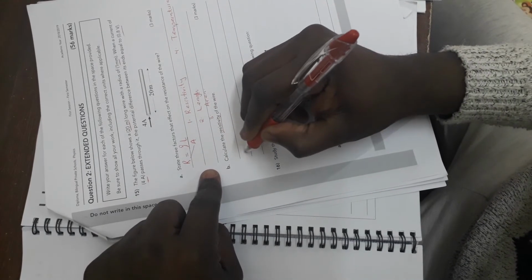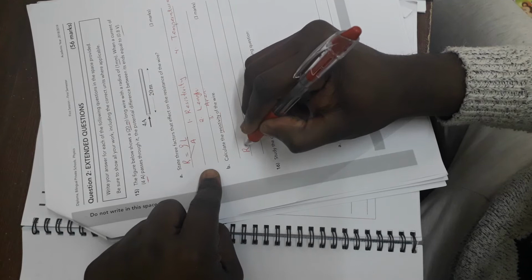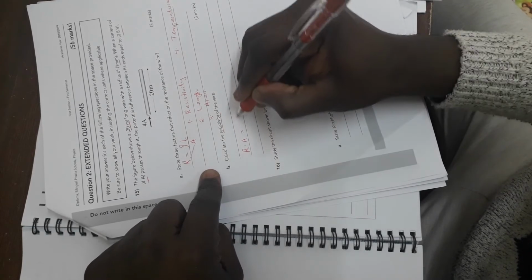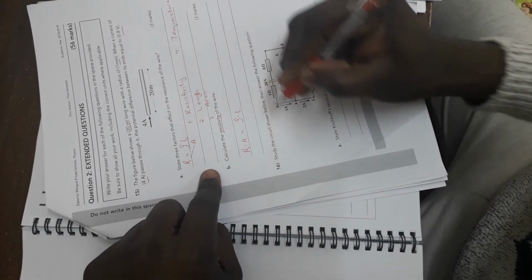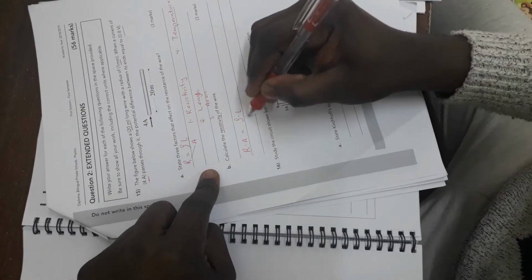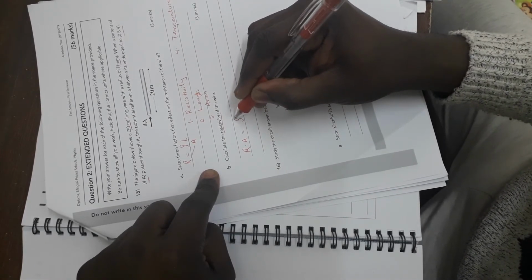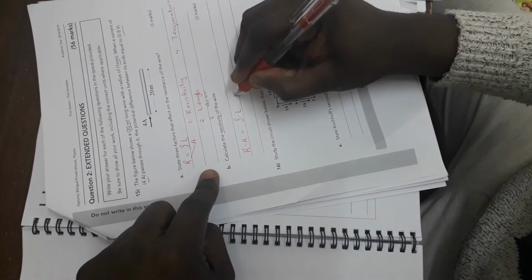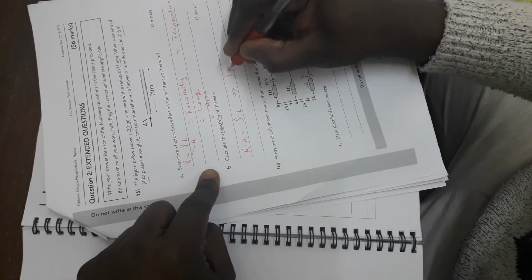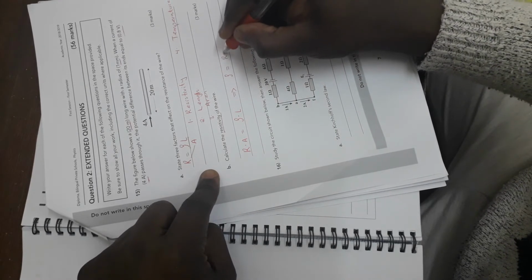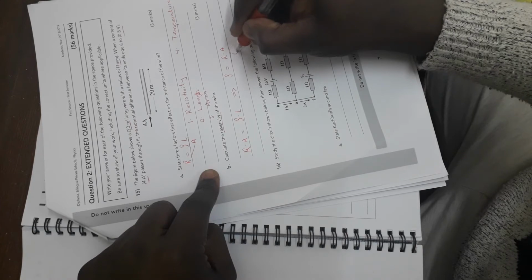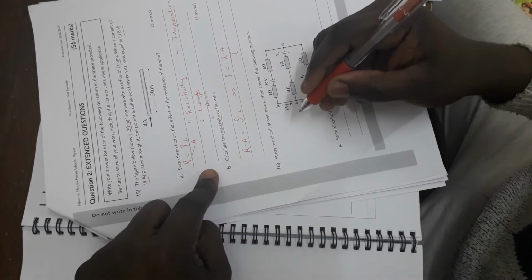Then I will have R, which is resistance, multiplied by A, equals resistivity multiplied by length. What I want is for resistivity to stay alone. Then I will say that my resistivity equals R multiplied by A divided by length. Can you see now?